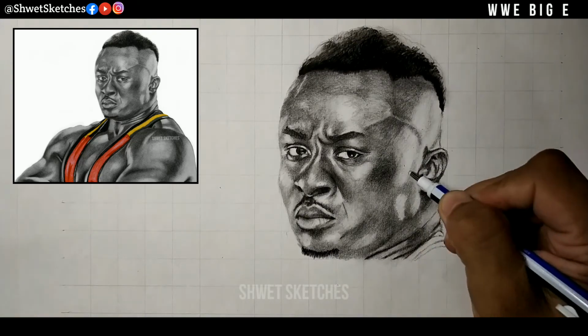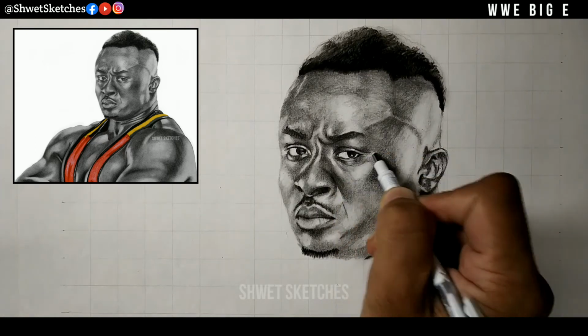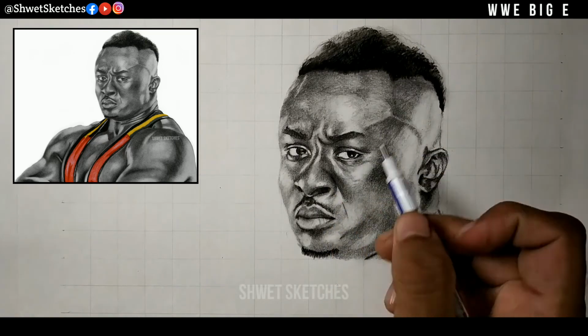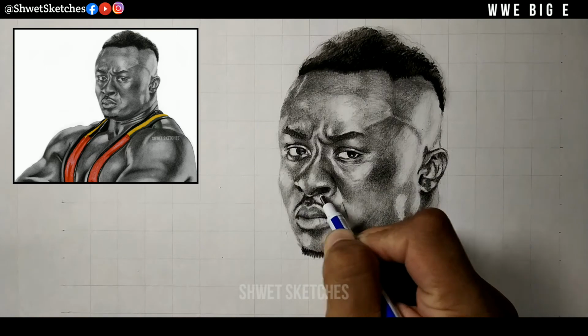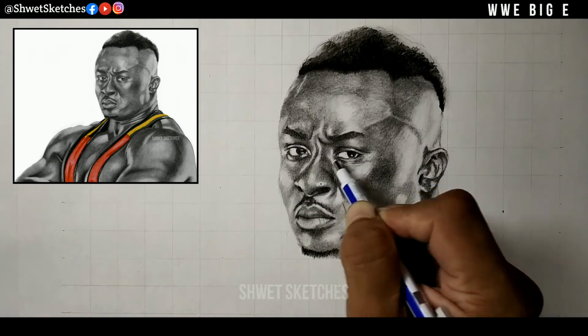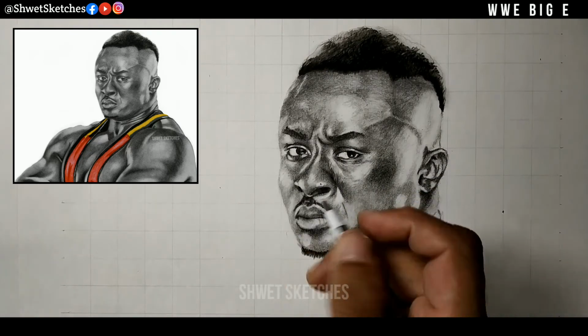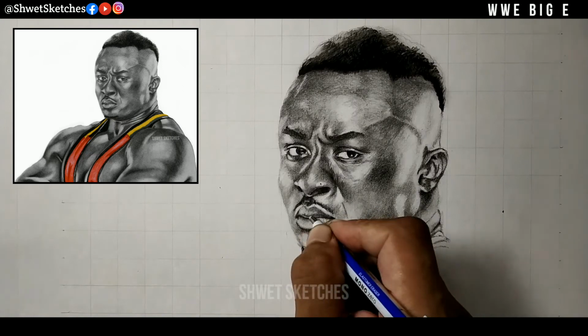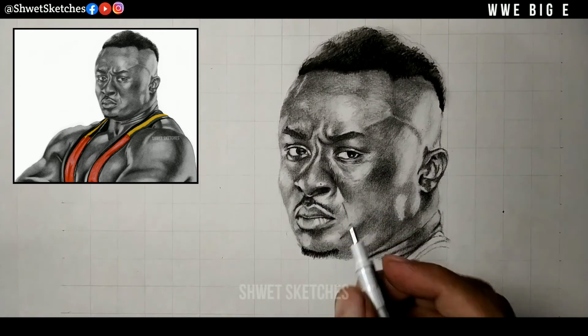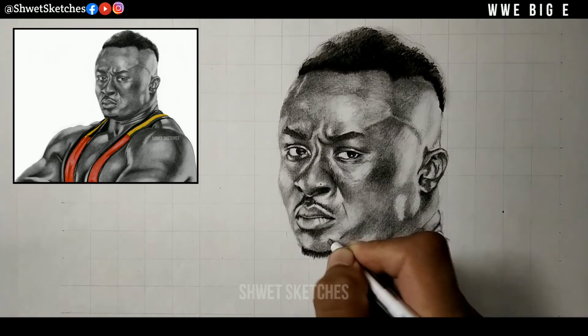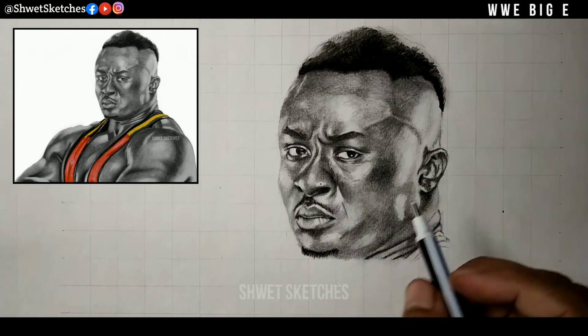So you have to keep on focusing on the details, and if you lose detail, then your sketch will look totally like a drawing, not like a realistic sketch. Now, regarding the eraser, I personally recommend that for sketching skin texture or hyperrealistic sketches, use mono erasers.